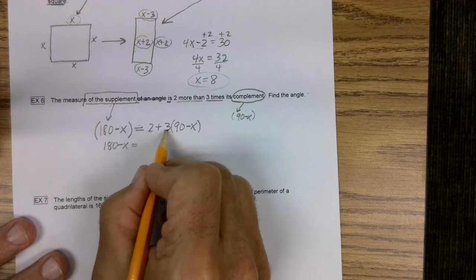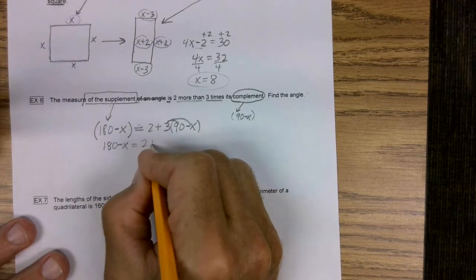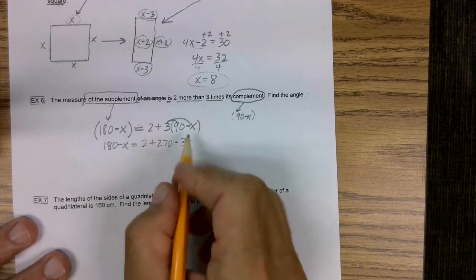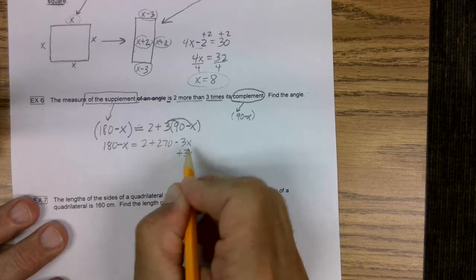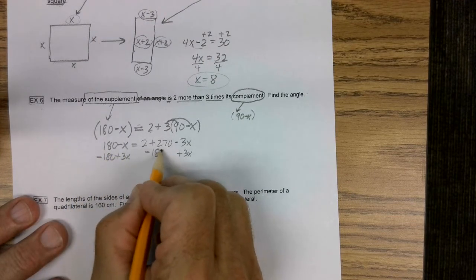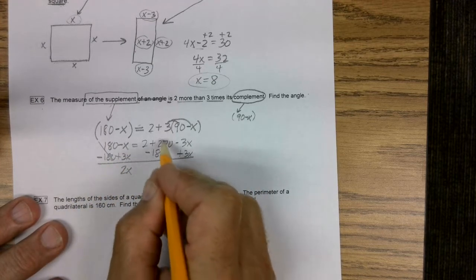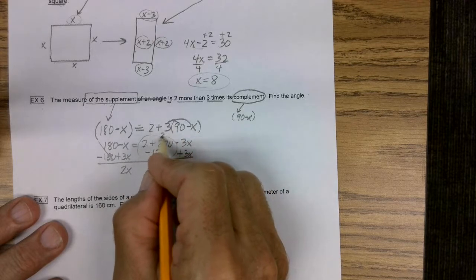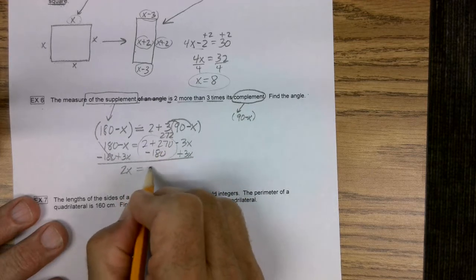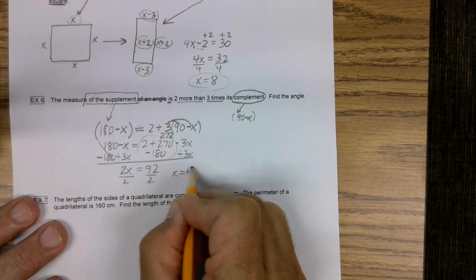Don't go 2 plus 3. Remember PEMDAS. Can't do that. You got to multiply first. So I get 2 plus 270 minus 3x. And I'm going to clean this thing up. I'm going to add 3x to both sides. I'm going to subtract 180 from both sides just in one step. This cancels. This gives me 2x. I'm just going to add all these up together so I get 272 minus 180. Well, that would be 92. Divide by 2, divide by 2. I get x is 46.